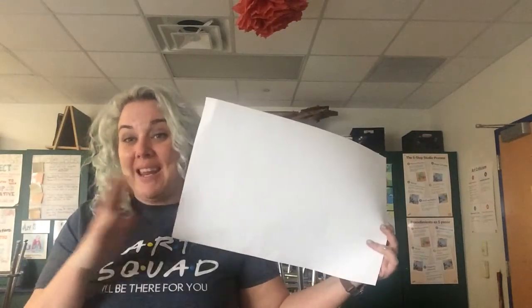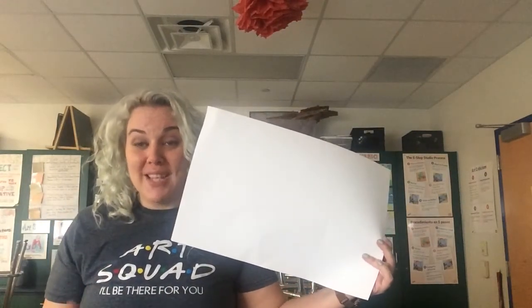So we are going to get started. So what you're going to need today is a piece of paper. I'm working on an 18 by 12 sheet of paper, but any size sheet of paper will work for this. It's going to be so fun. And it's really simple. Only 2 supplies today, paper and some markers. So grab your paper, grab your markers, or you could use crayons and meet me back here. And we're going to make some wrapping paper.